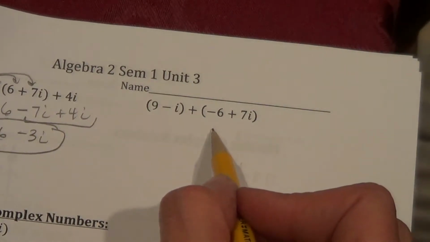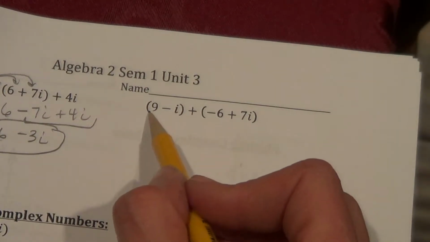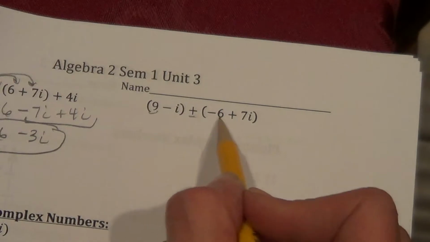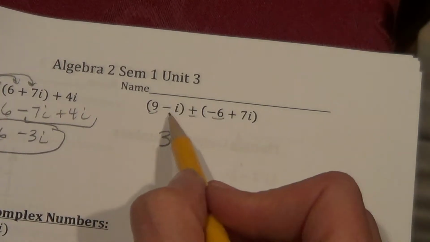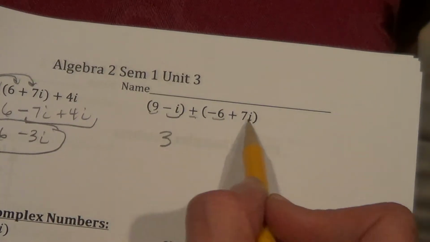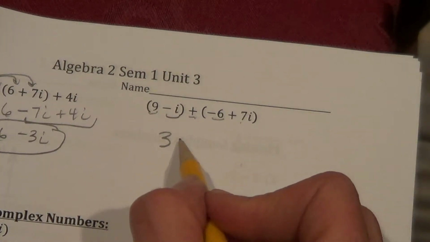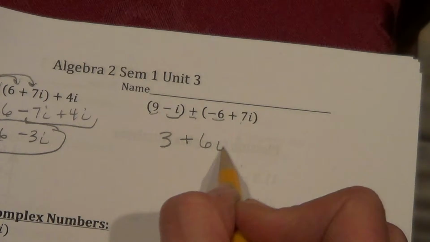The next one, we have positive 9 plus negative 6 would be positive 3. Negative i plus 7i would be a positive 6i.